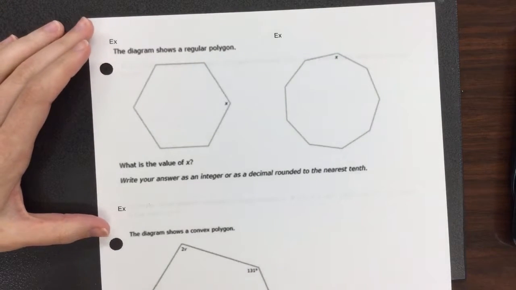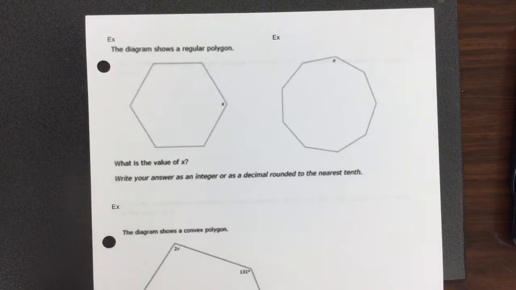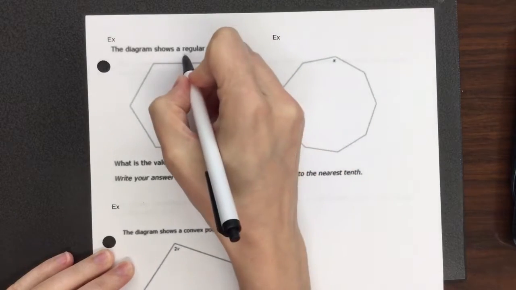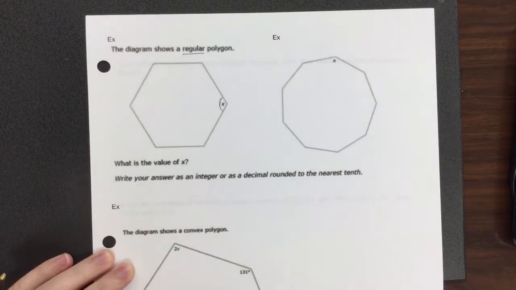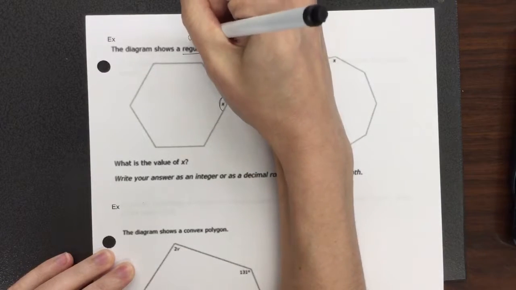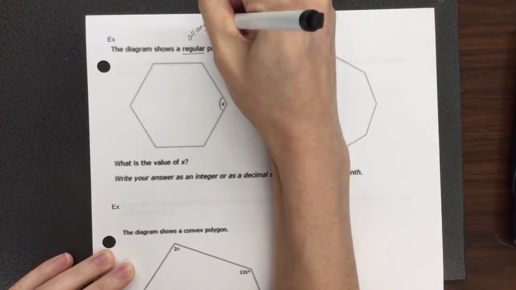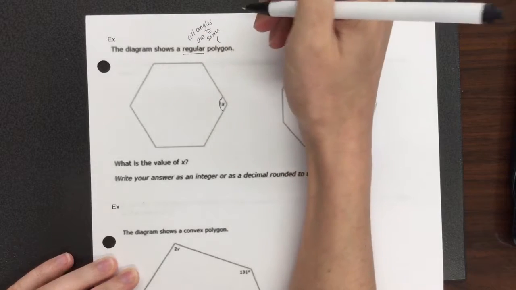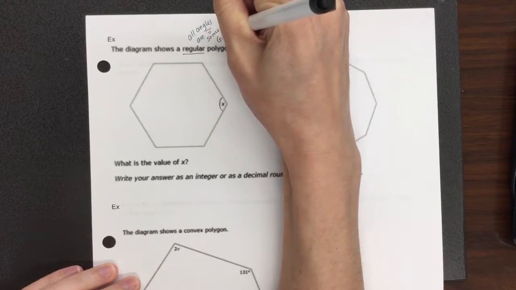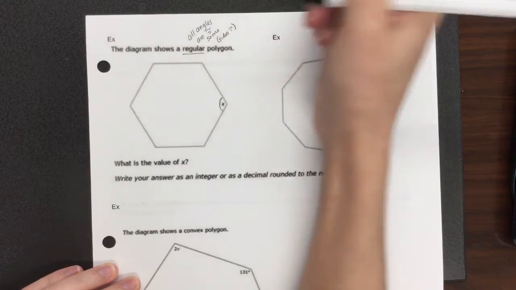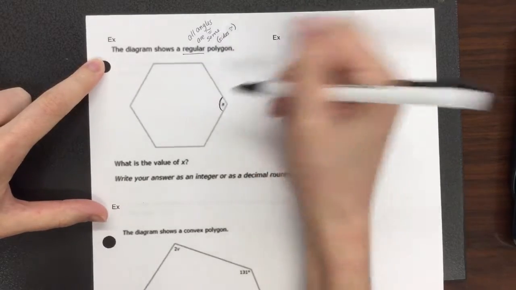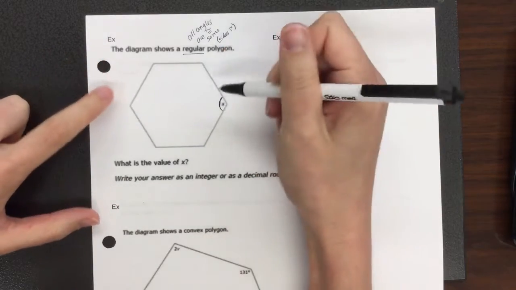Looking at the next example, they could ask you to find the measure of one of the angles. And usually when they give you these types of problems, they're going to tell you that you have a regular polygon. All regular means is that all angles are congruent, or the same. And I mean, it also follows that if all the angles are going to be the same, all the sides are going to be the same, but for our purposes, what we need is just the angles being congruent. So in order to be able to find one of the measures of the angles, we have to know what they all are.